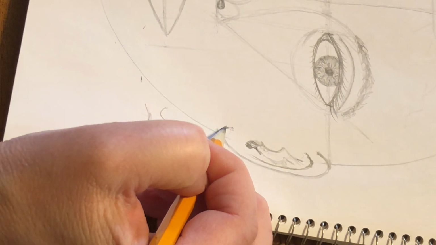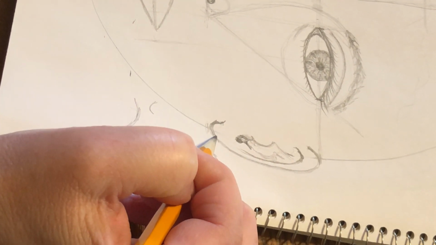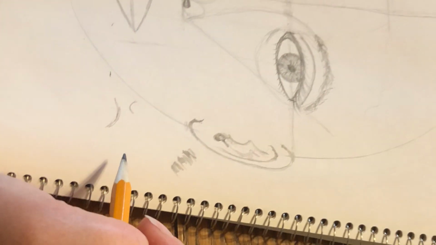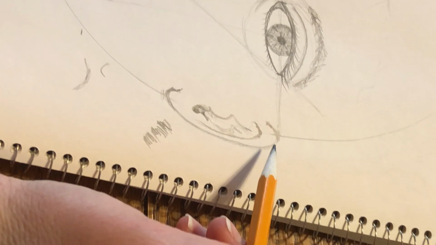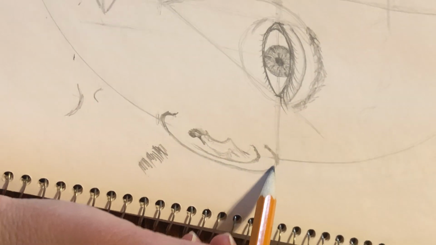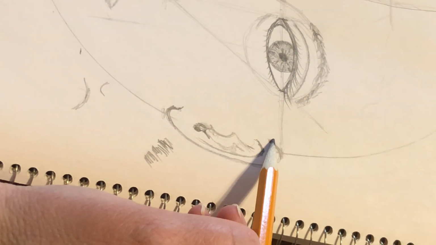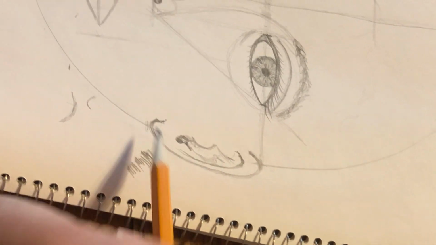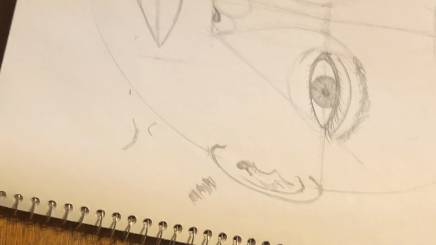Ears can be kind of complex. The best way to draw an ear is to go look in a mirror and look at the shapes of your ear and see what they are. But your ear is attached to the side of your head and kind of goes back along your head. So that's why we start in a little bit from this line. There we go.